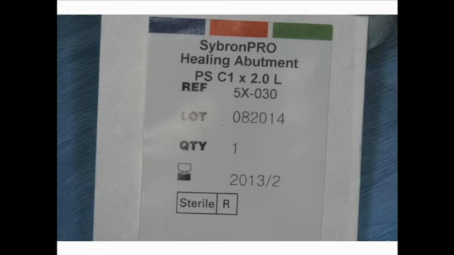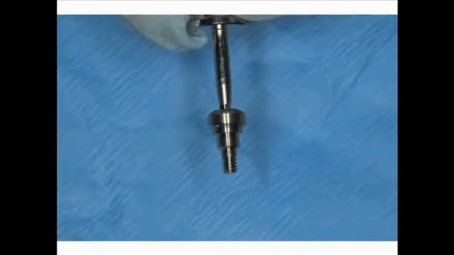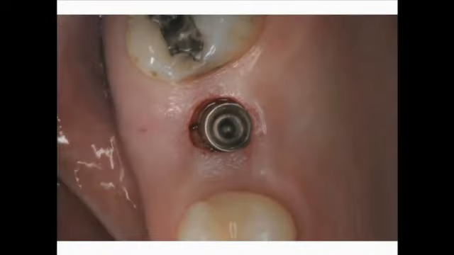And here we see the internal packaging. It's a platform switched 2 millimeter long healing abutment, which will allow a nice position. Here is the healing abutment in a hex driver, a hand hex driver that will be used to place this healing abutment into our implant.